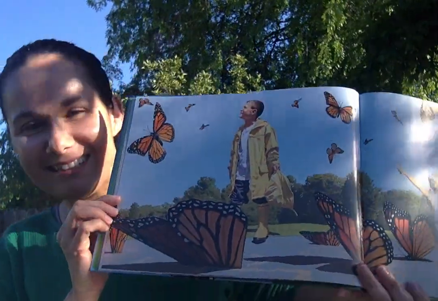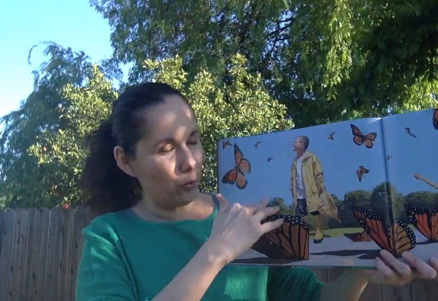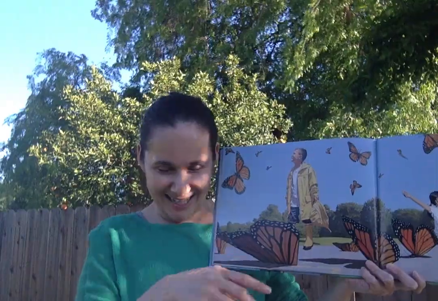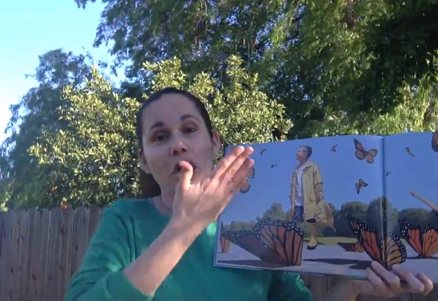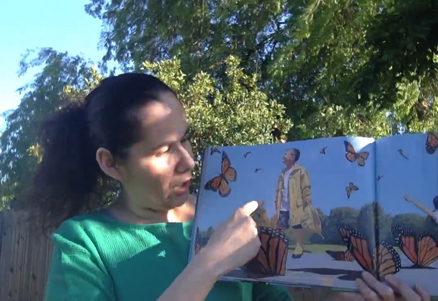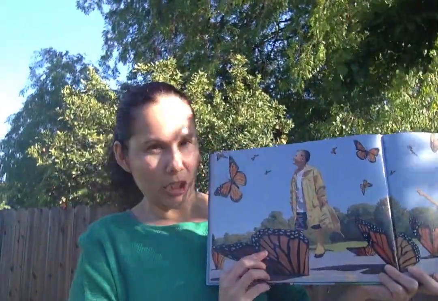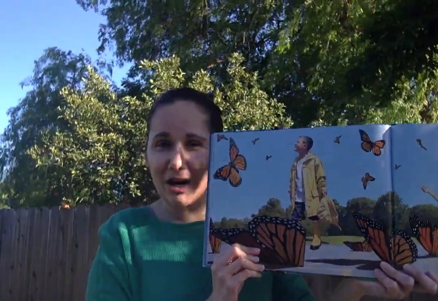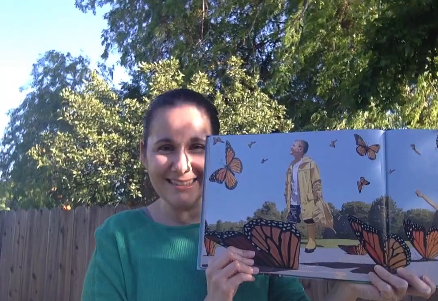What do you notice? Yes, if we could put words on this page, what would be some of those words that we could write on this page? Yes, that makes sense, right? Goes with the illustration, goes with what we see here. Okay, I like that. So you would write, the boy is happy looking at the butterflies. That would be an awesome detail for this page, right?